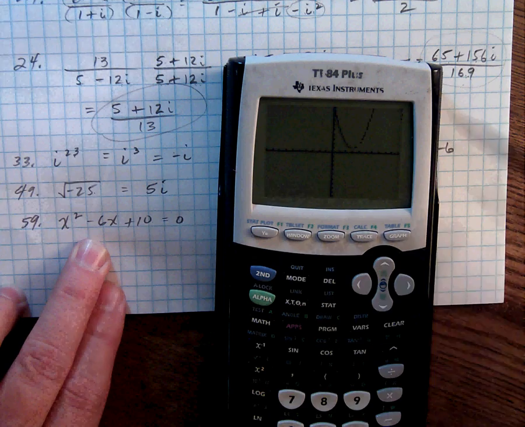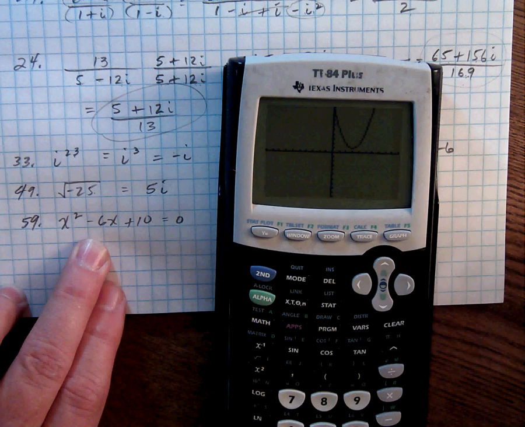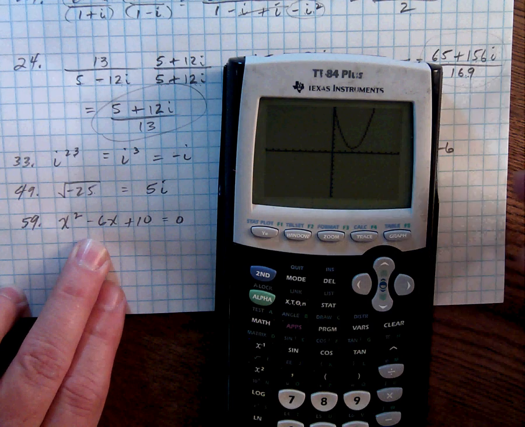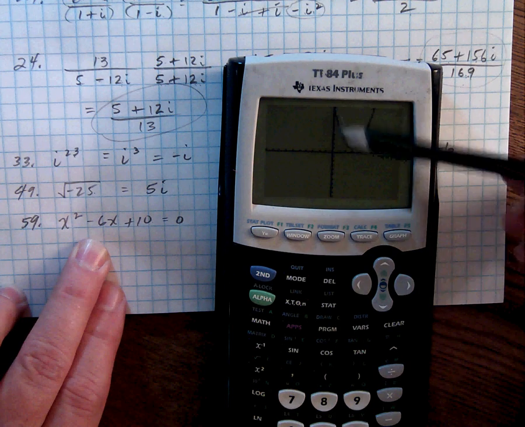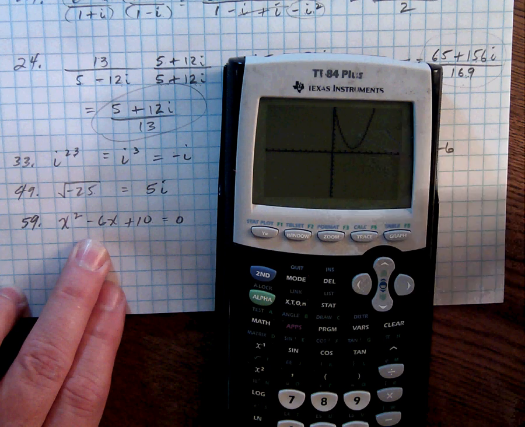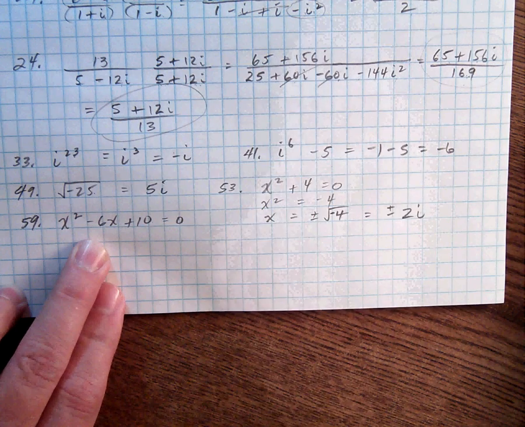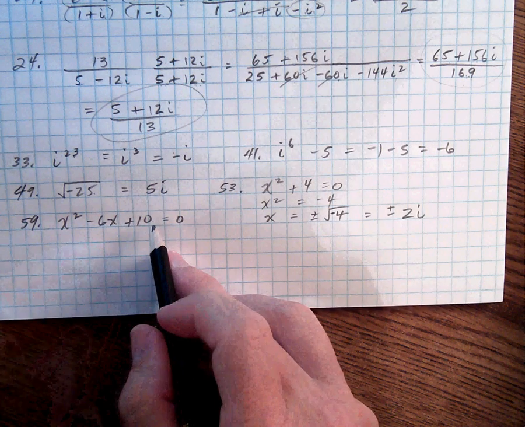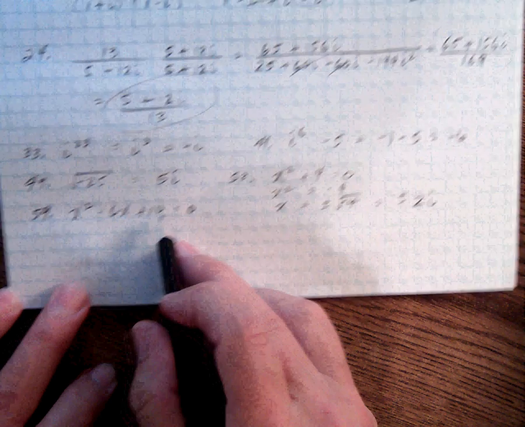So you see, it doesn't even cross the x-axis because it doesn't have any real solutions. The only solutions are imaginary. So when a parabola doesn't touch the x-axis, then if you set that function equal to 0, you're not going to get any real solutions. Alright, so how can I solve it? Well, you can use completing the square or the quadratic formula.